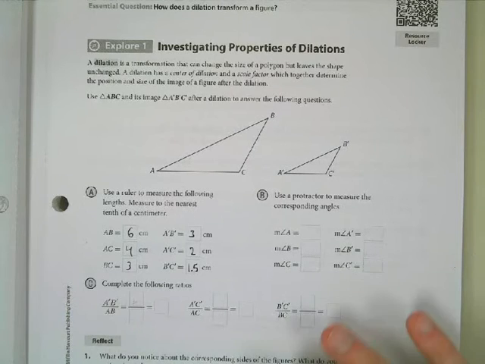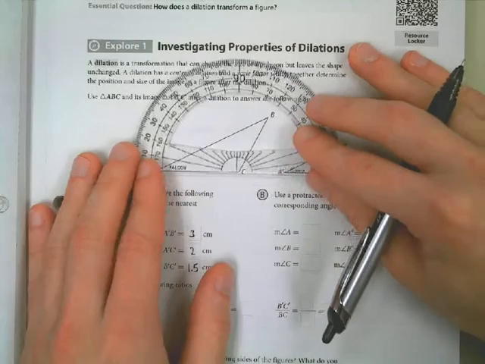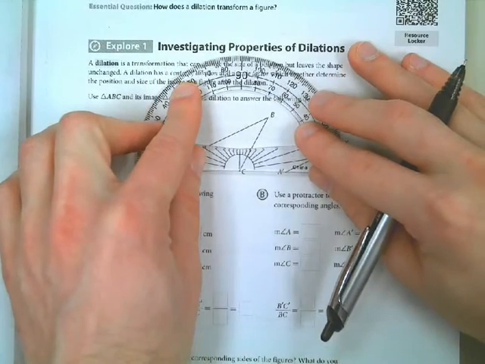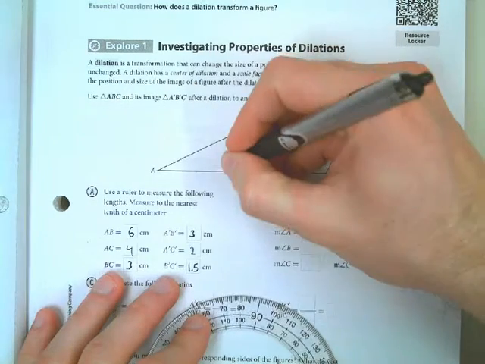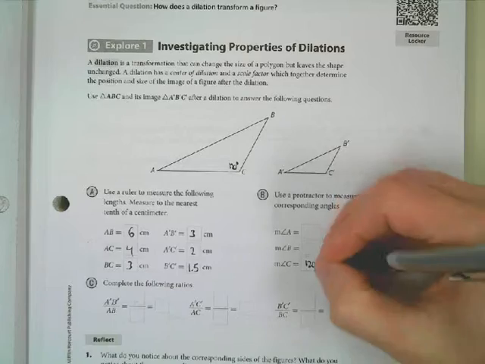So, angles here, I don't know if I really want to do these. Let's see, can I do them quickly or easily here? I'm going to do these real quick and just eyeball them. So I'm going to say angle C is 120 degrees. Yeah, absolutely. If you want to see that.